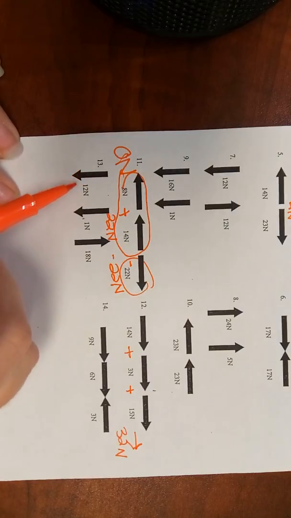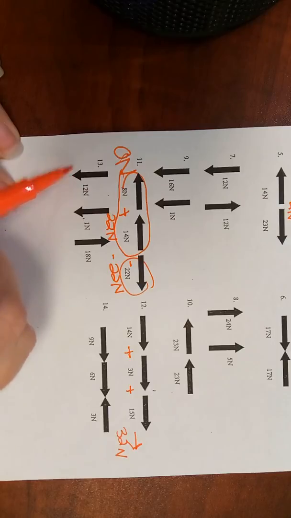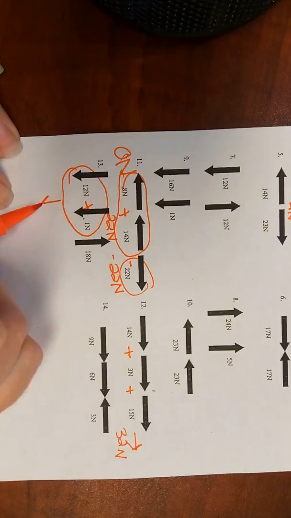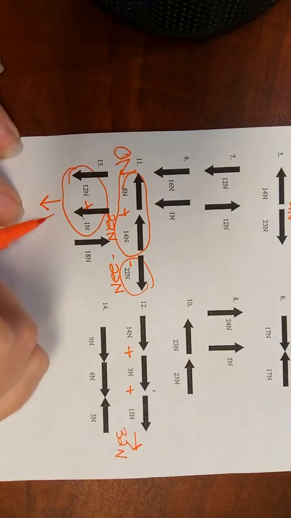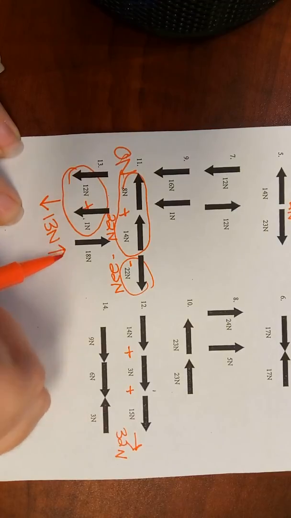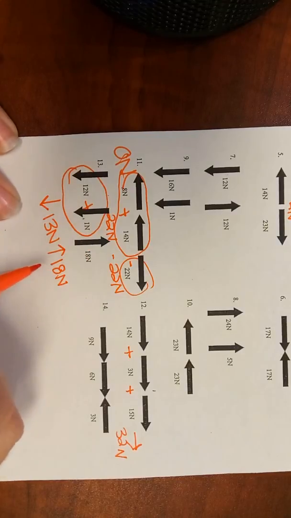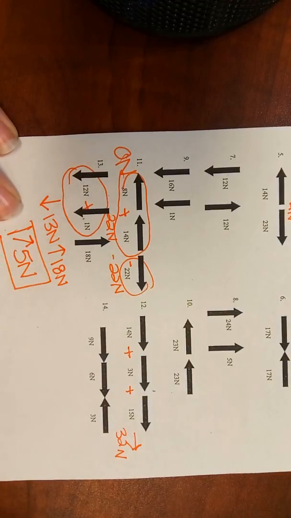And our final example today, we're going to do 13. These are the same, so we're going to add them. So it has a downward vector of 13 newtons met with an upward vector of 18 newtons. I just brought that down. So who's going to win the battle? It'll go up by a magnitude of 5 newtons. I hope that helps.